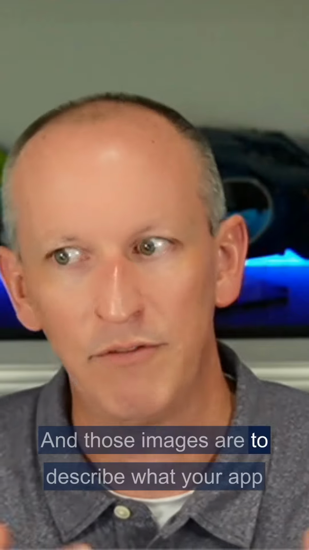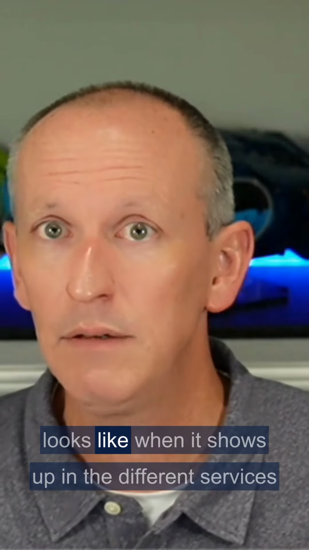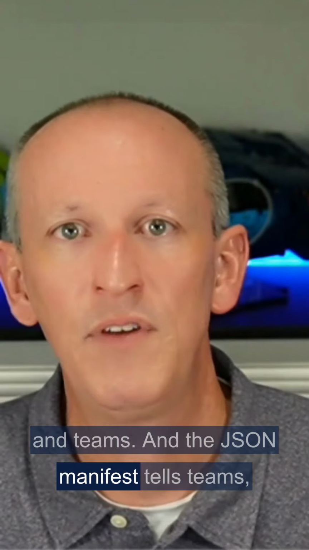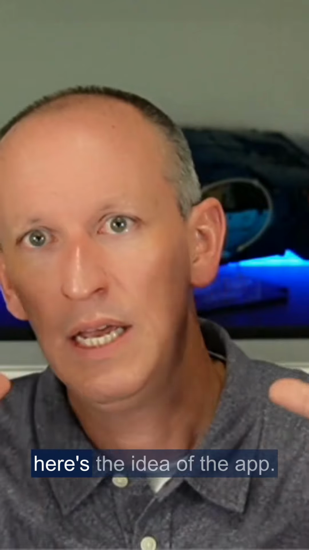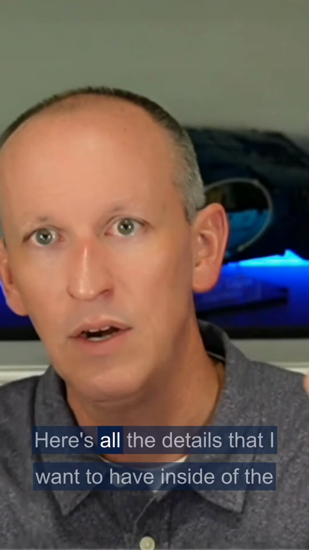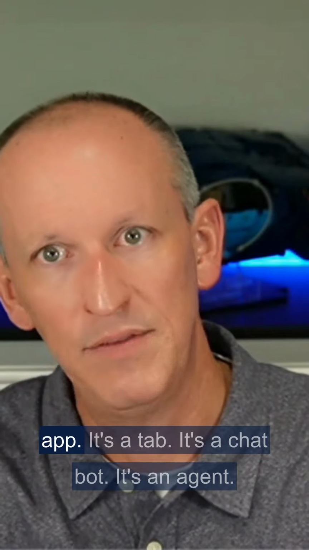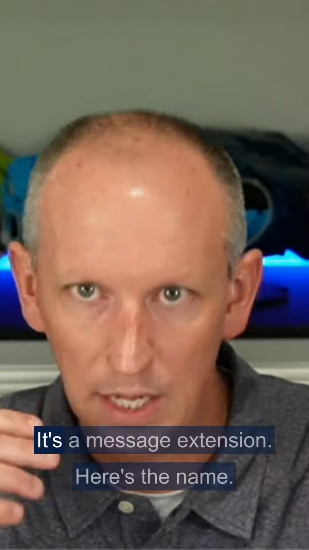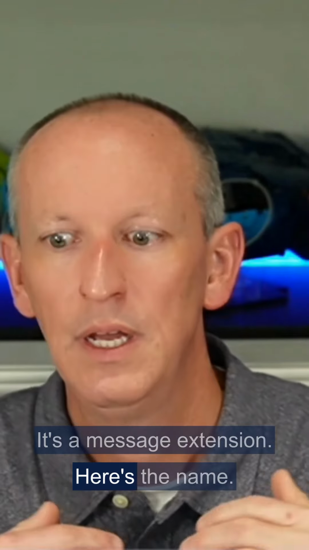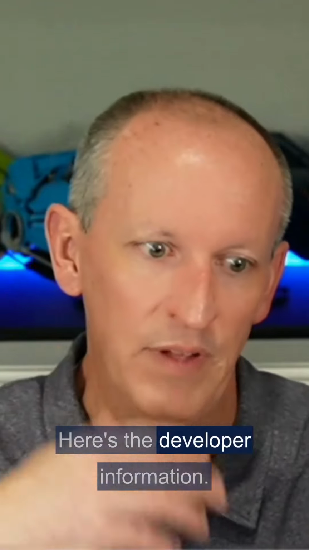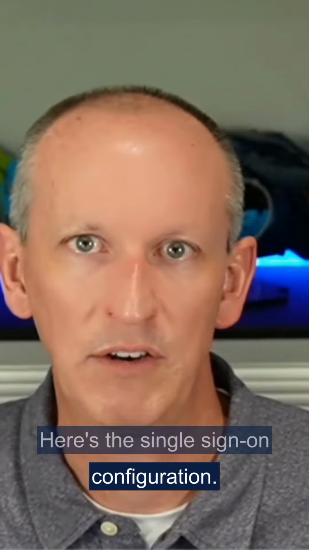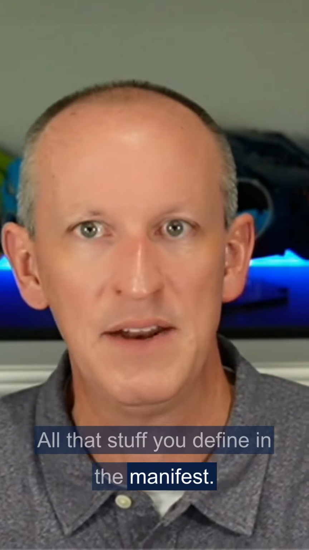And those images are to describe what your app looks like when it shows up in the different surfaces in Teams. And the JSON manifest tells Teams, here's the ID of the app. Here's all the details that I want to have inside of the app. Like it's a tab, it's a chatbot, it's an agent, it's a message extension. Here's the name, here's the description, here's the developer information, here's the version, here's the permission stuff, here's the single sign-on configuration. All that stuff you define in the manifest.